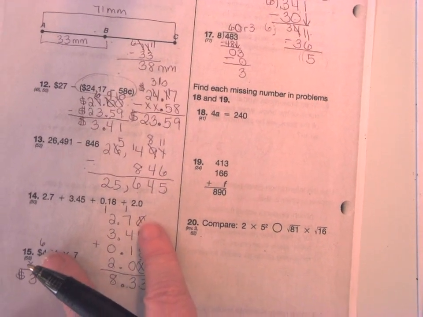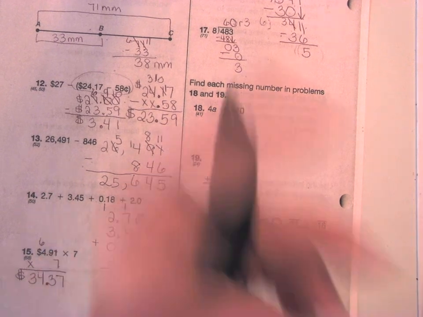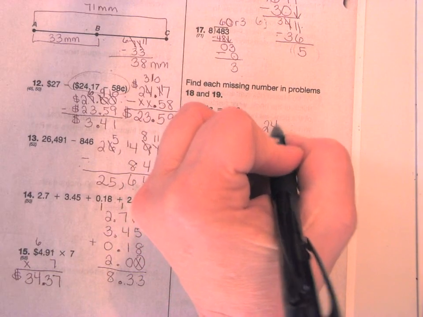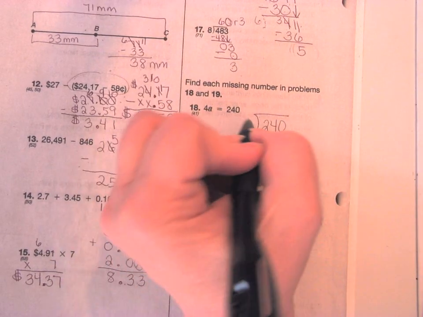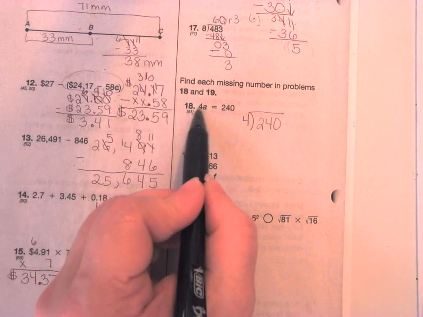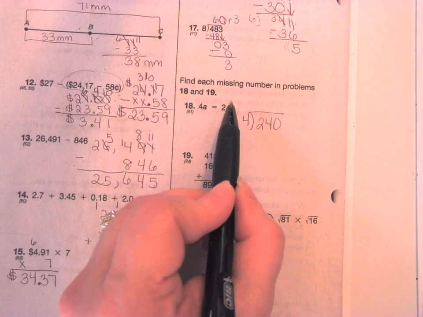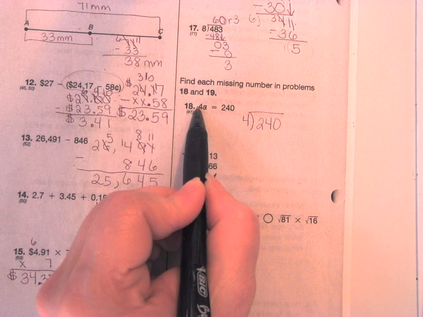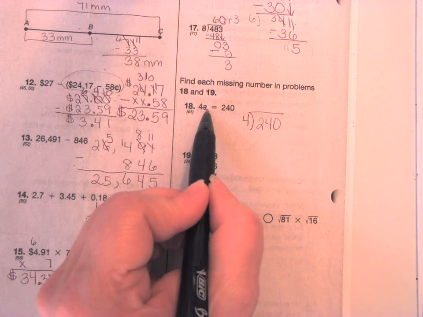All right, let's move on to number 18. We have 240 divided by 4, because if 4 times a is 240, then 240 divided by 4 is a.